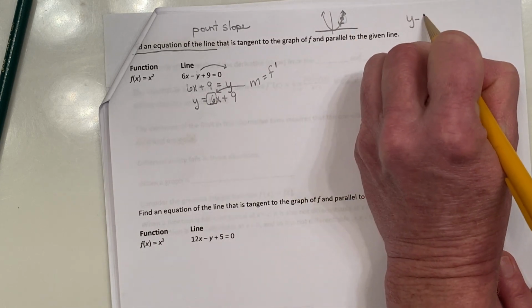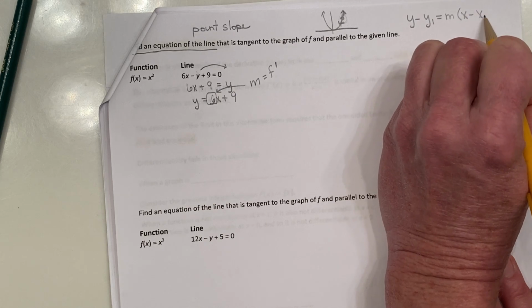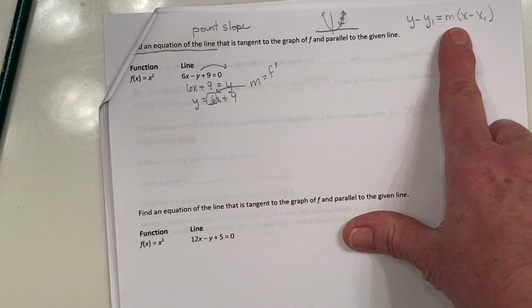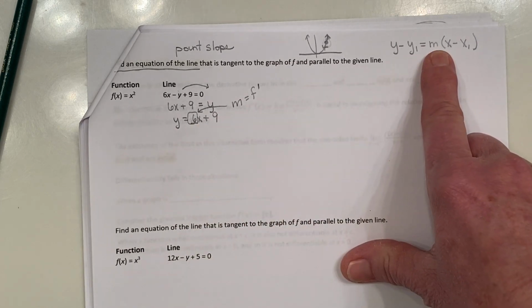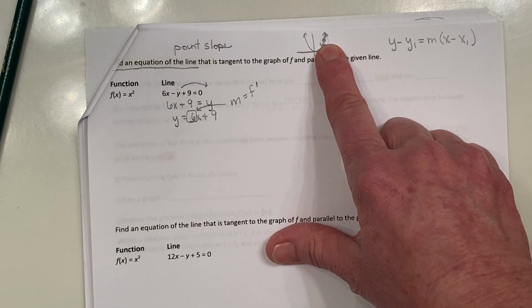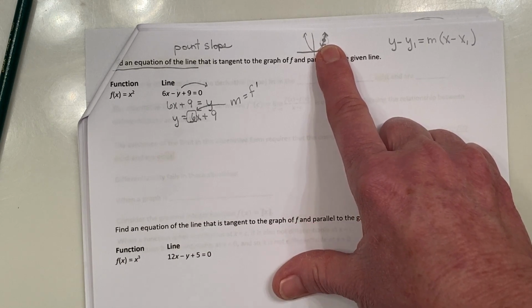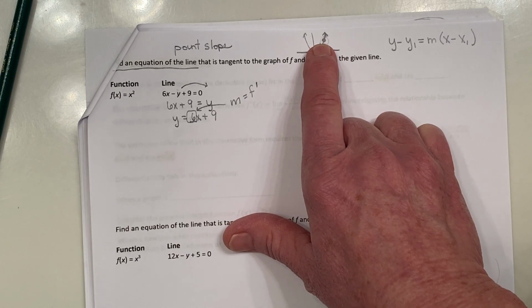I have to write the equation of this line. Remember, the point-slope formula is y minus y1 equals m times x minus x sub 1. Right now, all we have is m, which is 6. So at least I have 6, but I need to find the point where this slope is 6. How do I find the x-coordinate and the y-coordinate where the slope is 6?